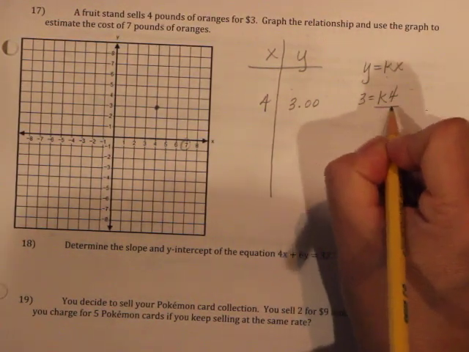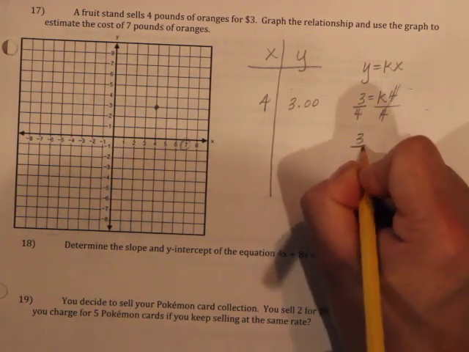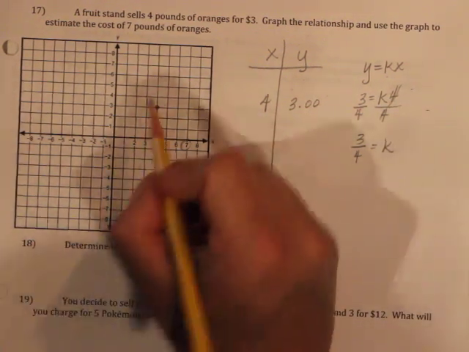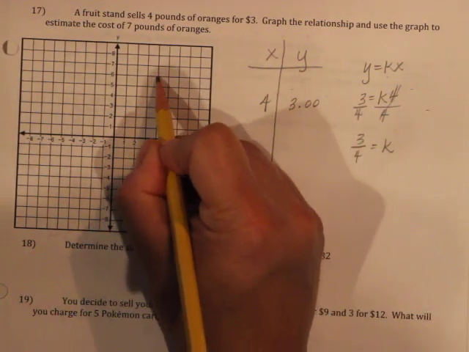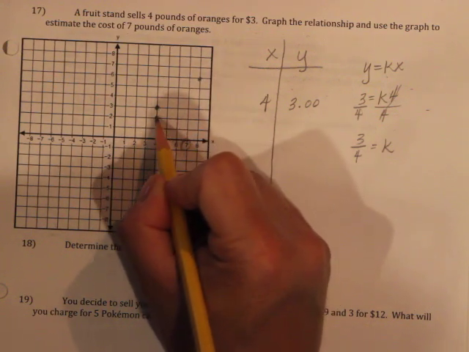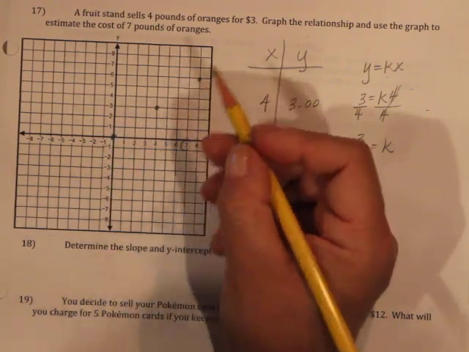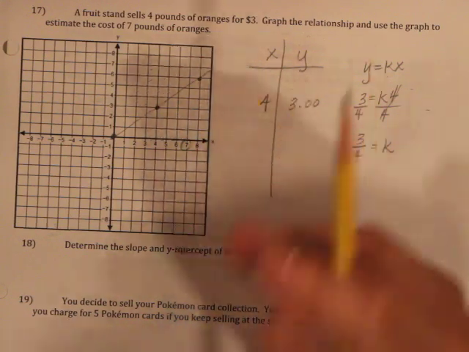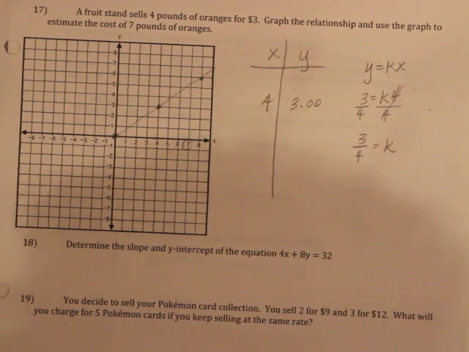To find k, I'm going to divide by 4, get it out of here. And I know that the slope of this line is 3 over 4. That means rise over run. Up 3, 1, 2, 3, over 4. 1, 2, 3, 4. And it's going to be the same the other direction. 1, 2, 3, 1, 2, 3. It's going to go right here through the origin. So here is my line. And I did that because I understood that this is a direct variation.